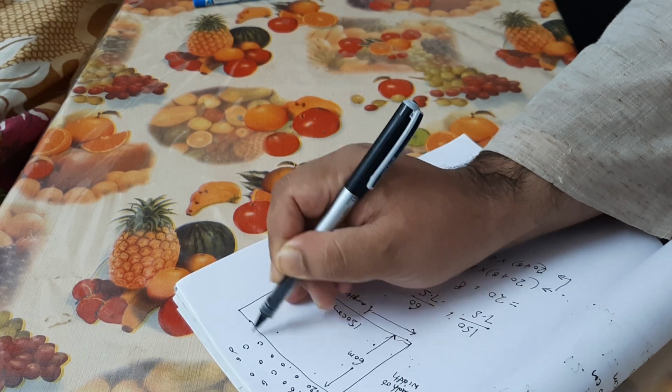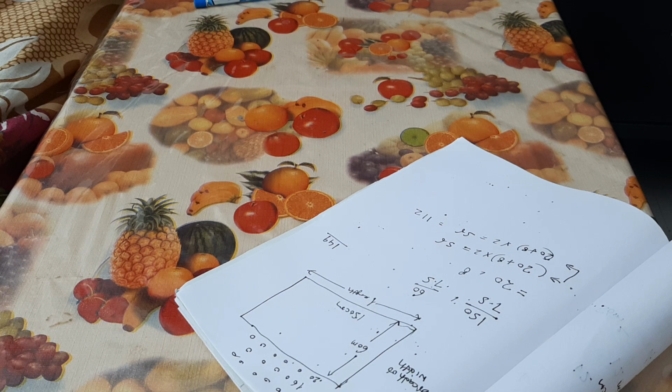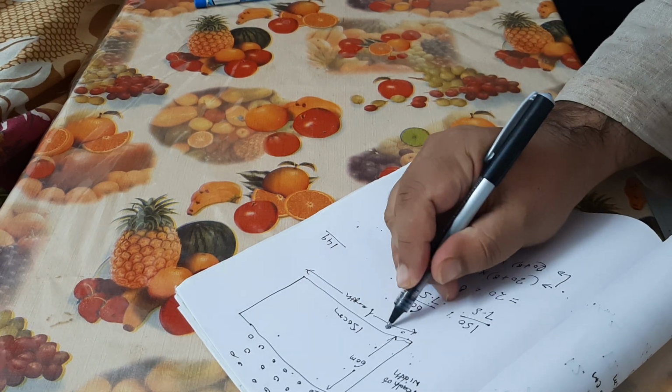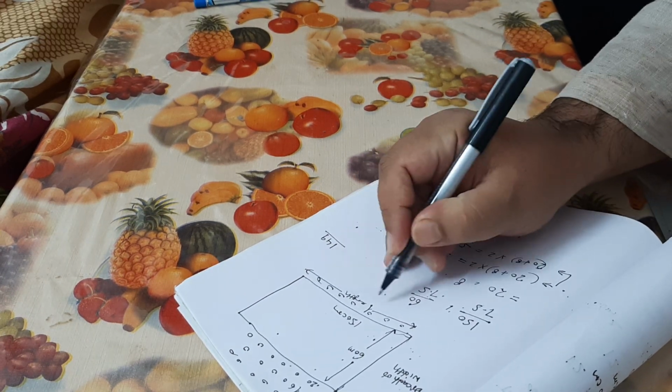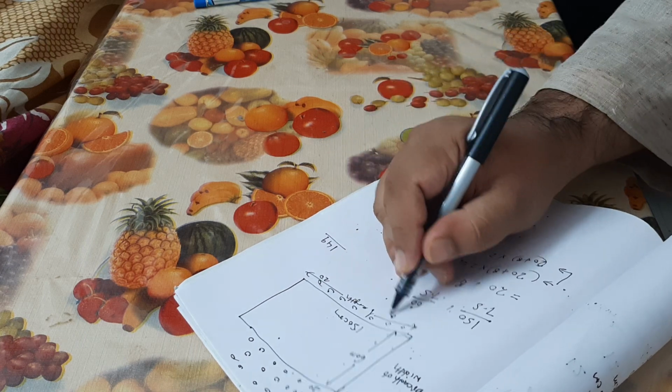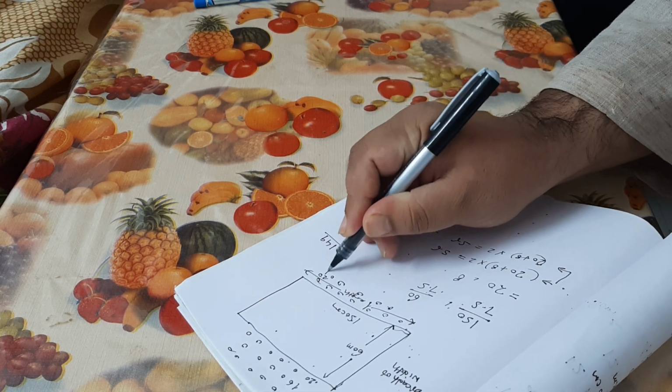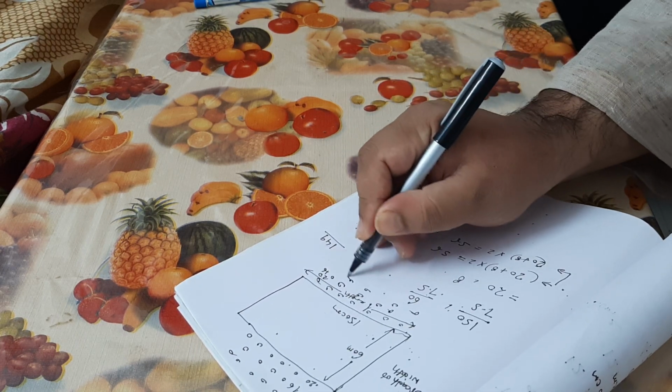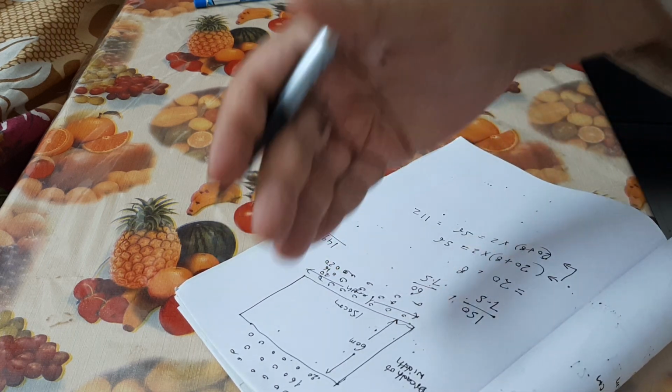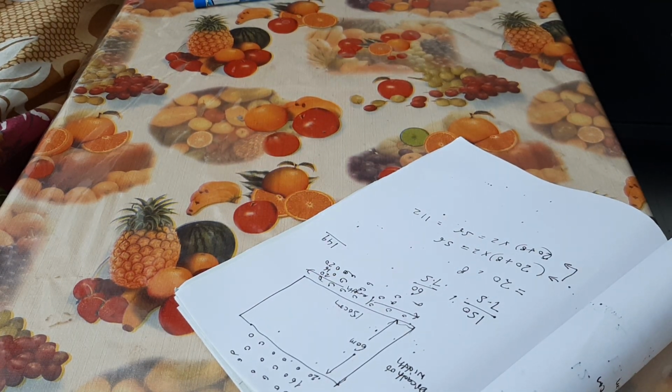So 20, 16 and 20 happens to be around 56. Here also the same thing, 20, 16 and 20. So this 56 happens to be 112.